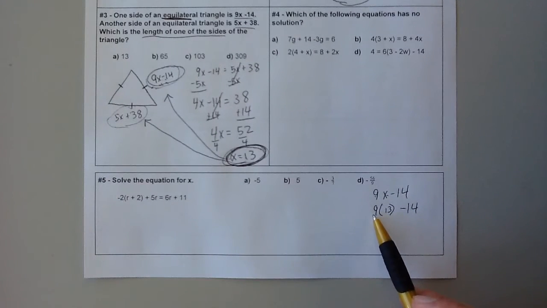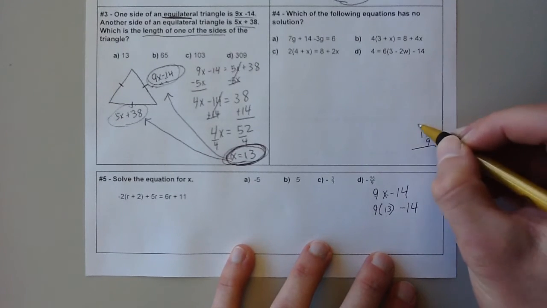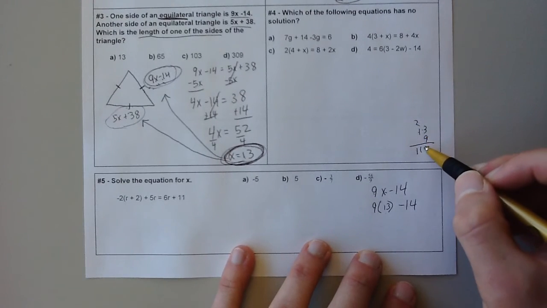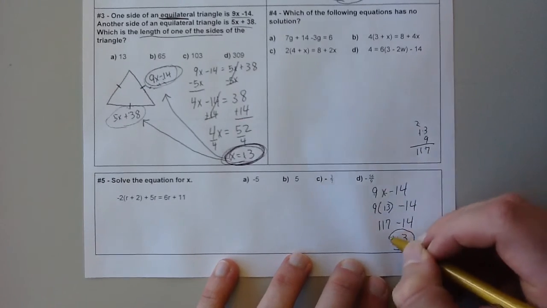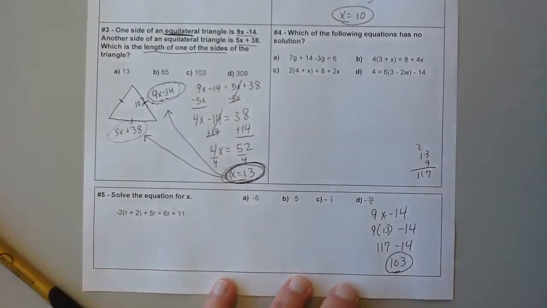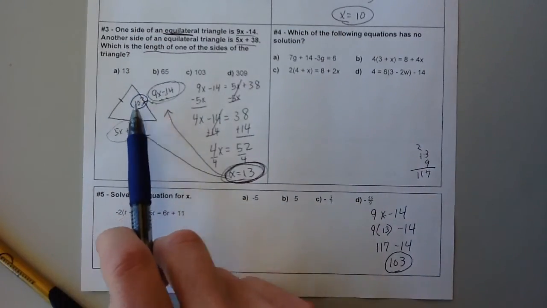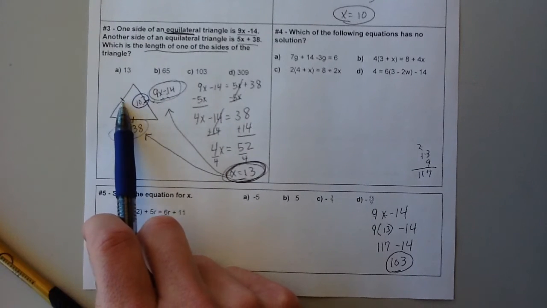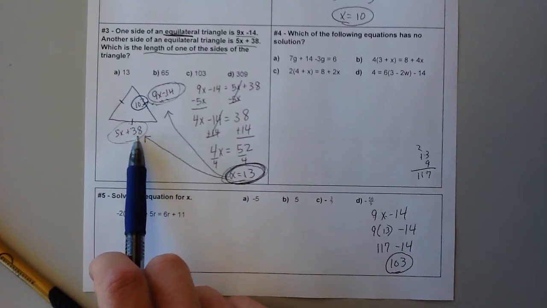Okay. 9 times 13, if I don't know what that is, I can come to the side right here and work it out. 9 times 3 is 27. 9 times 1 is 9, plus 2 is 11. So 13 times 9 is 117. 117 minus 14, which would give me 103. Okay? So what this means is that this side of the equilateral triangle is 103. Now if this side is 103, this side must also be 103, and this side must also be 103. So let's just double check that if we plug 13 into this expression, we'll still get 103.